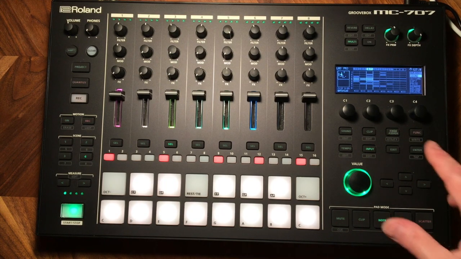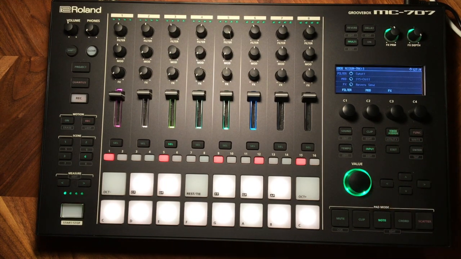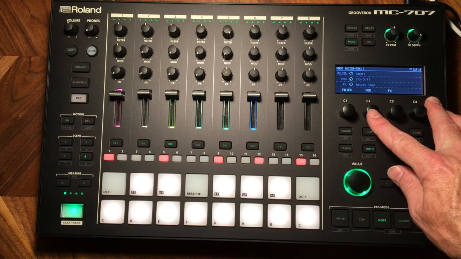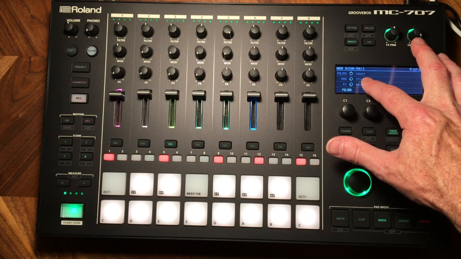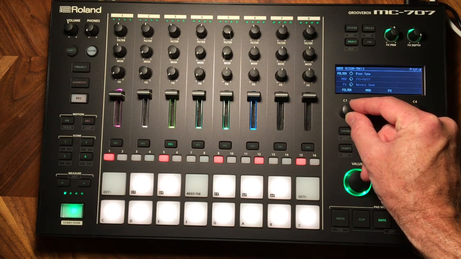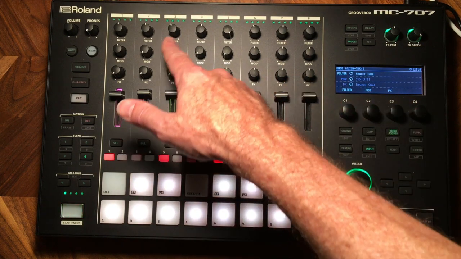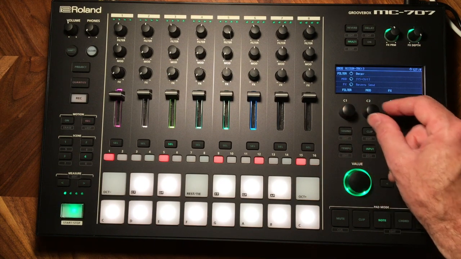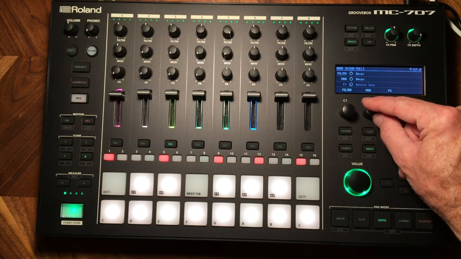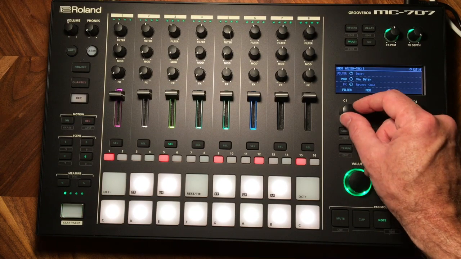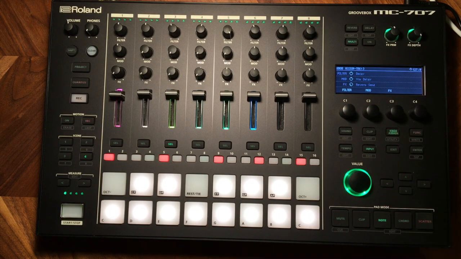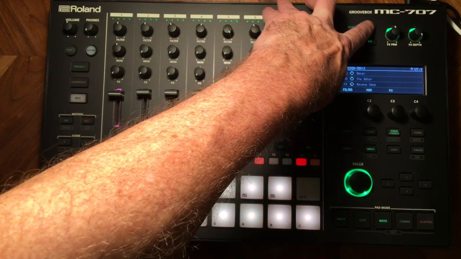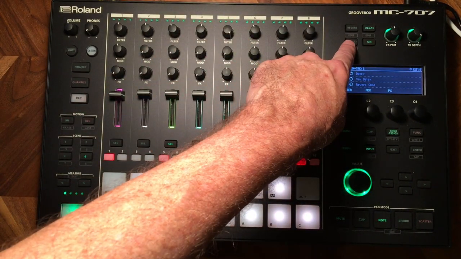There's a button labeled knob assign, and it says knob assign track 3, and so you can choose what each knob will be. So for the one labeled filter, you could make it any of these various things. The one labeled mod, you can make it anything you want. FX, make it anything you want. So you have a reverb, a delay, and a multi.